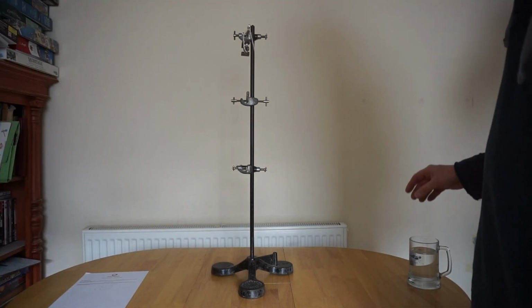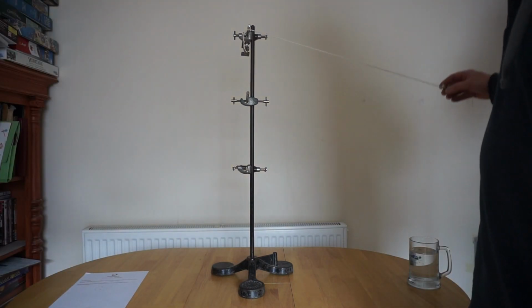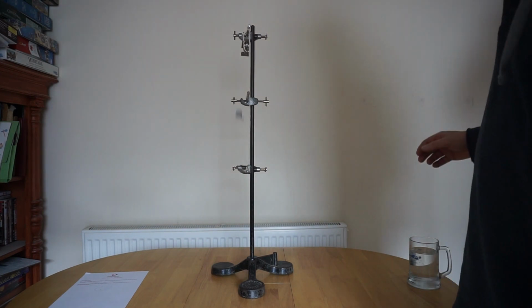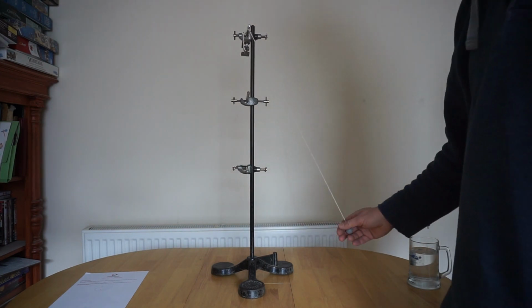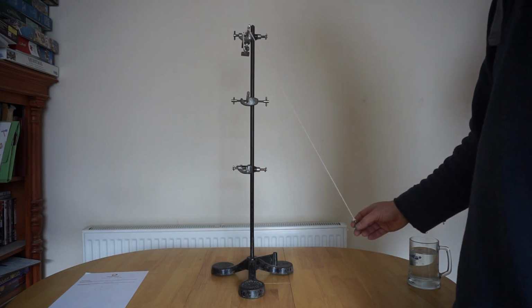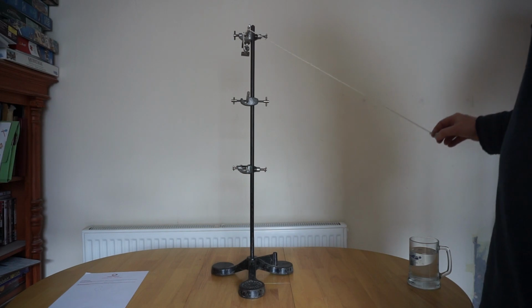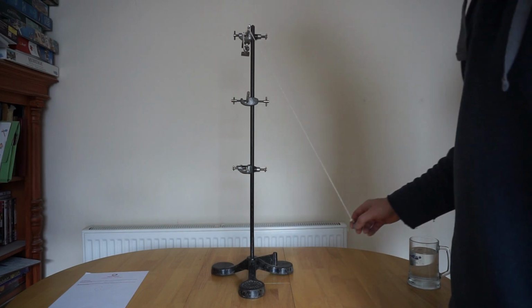So from this height, it doesn't make it. From that height we get a resounding thud when it hits. The question is, what is the minimum height for which the sphere will hit the bar?